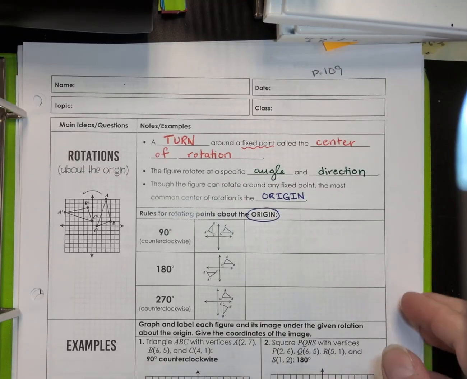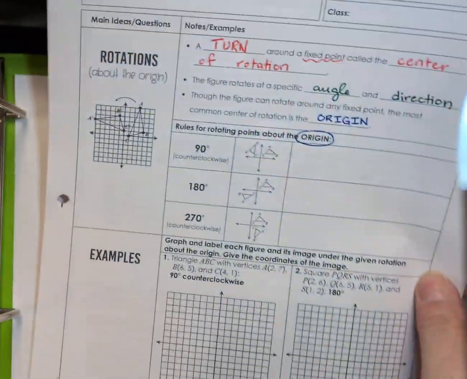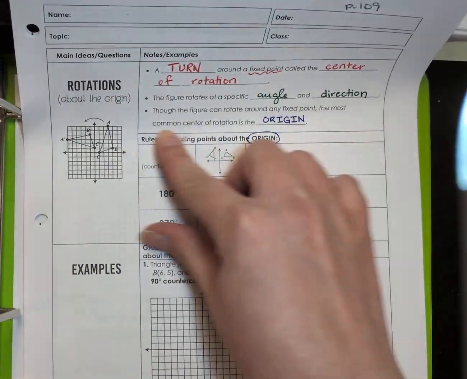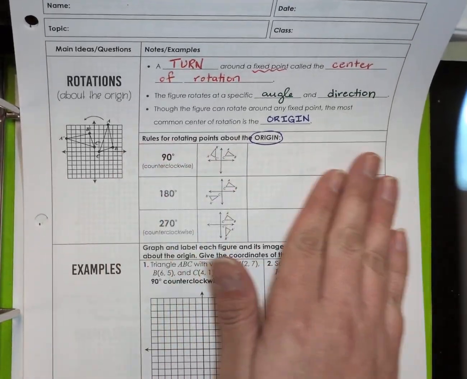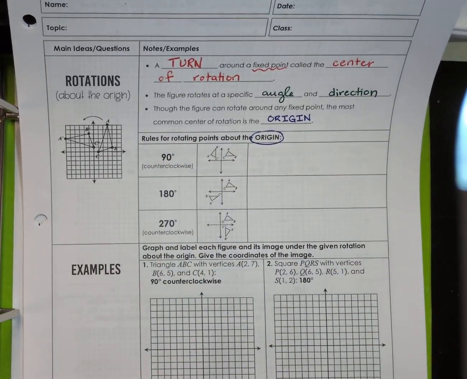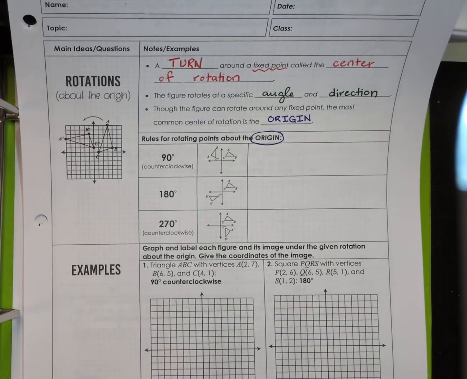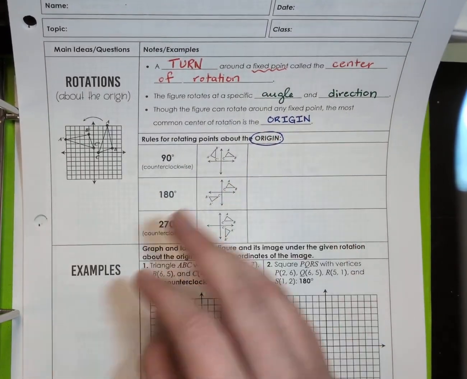Right, so to help us remember rotations, they're going to give you this little cheat sheet right here. The sad part is, the cheat sheet I'm about to go over with you is not on your reference sheet for your EOC. This is something you have to memorize, okay?